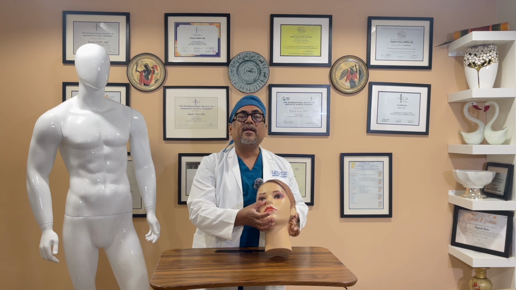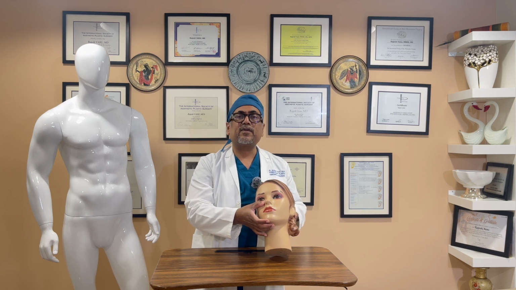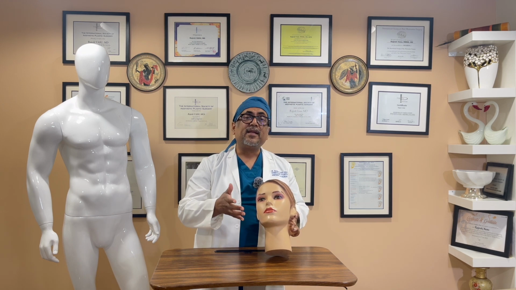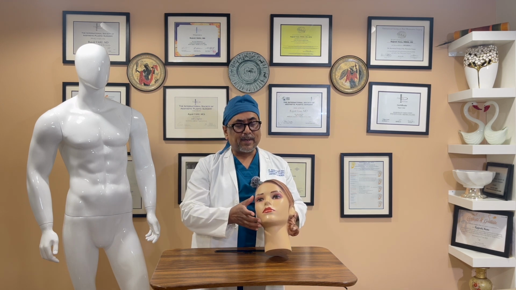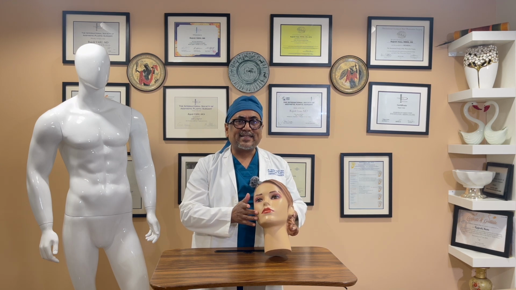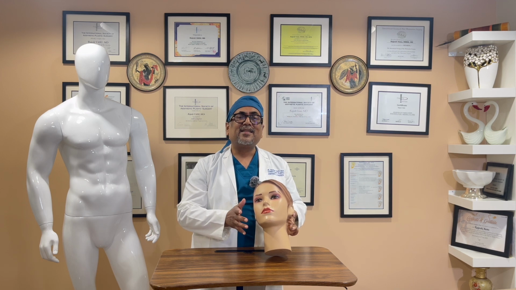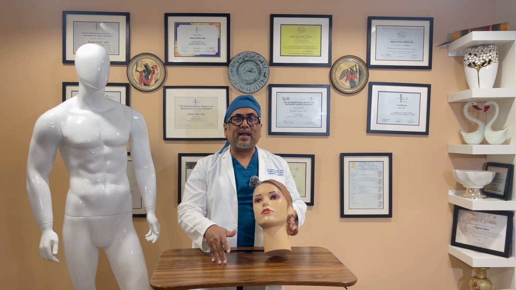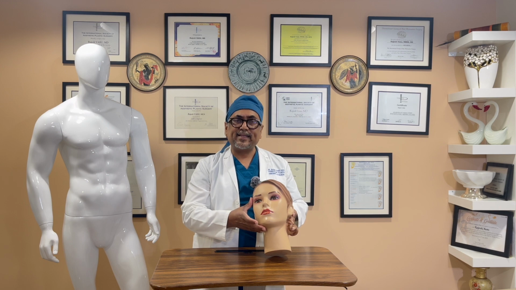That can also be done by an internal approach. So it varies from patient to patient, it varies with the deformity which a patient has, but by and large, external rhinoplasty is the one which is preferred by most plastic surgeons, for the simple reason that the majority of the problems can be addressed by the external approach.